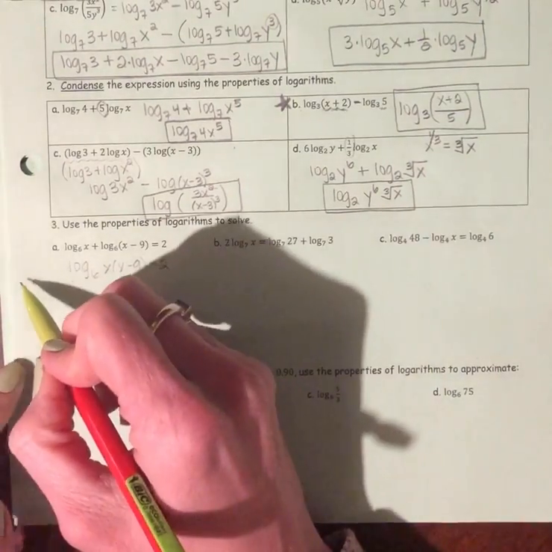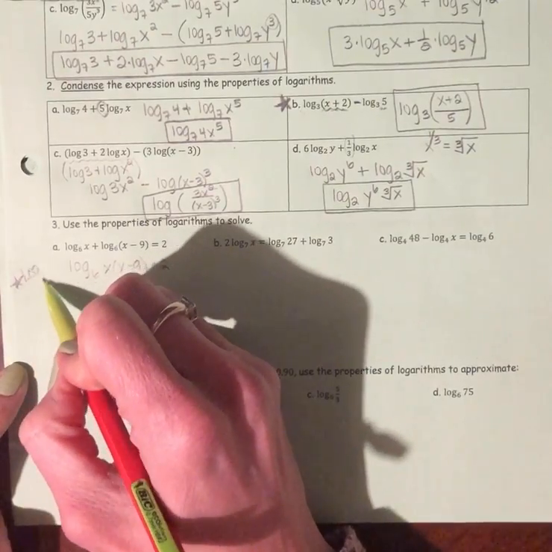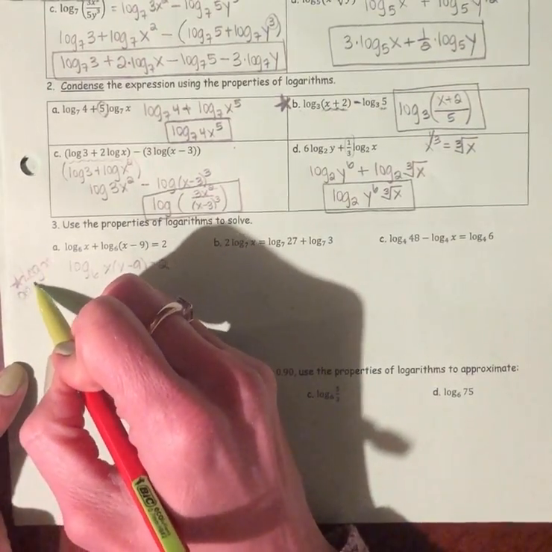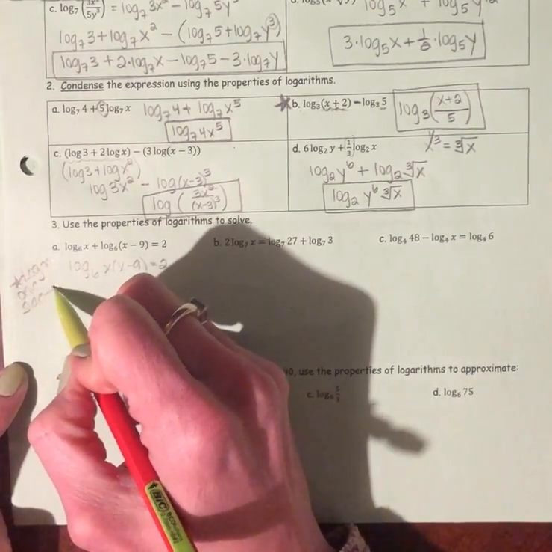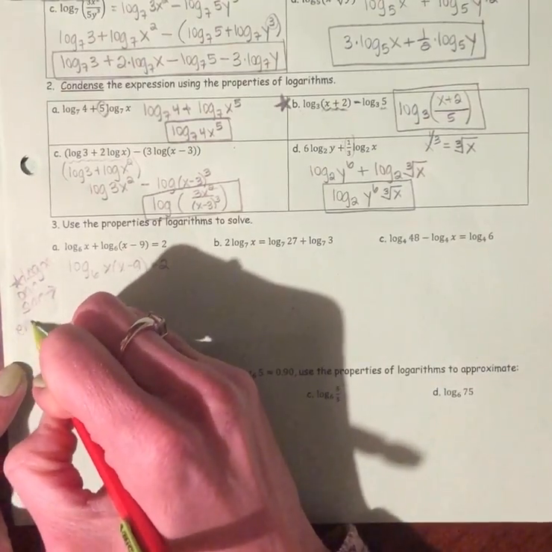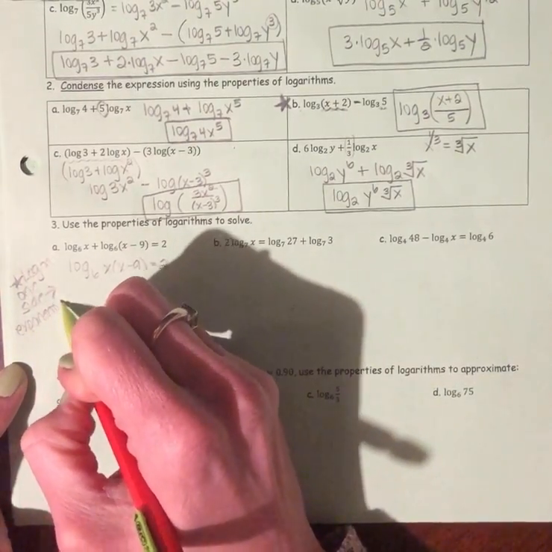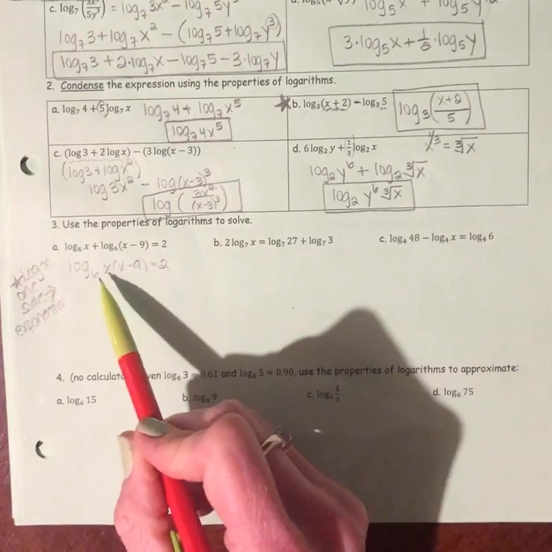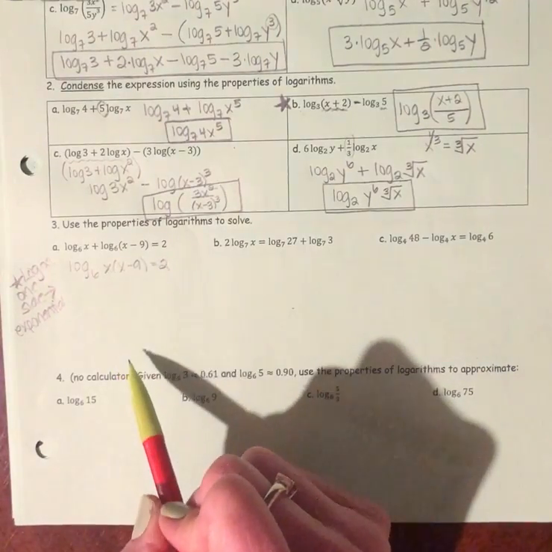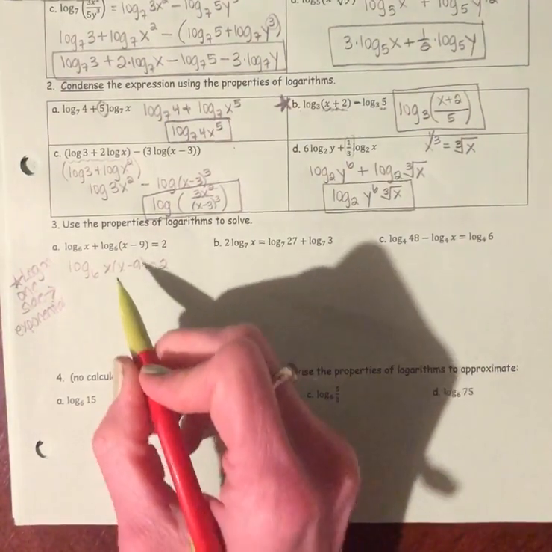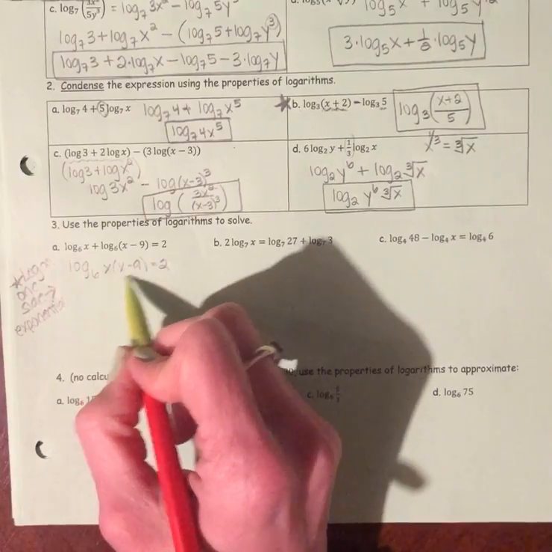Okay, I condensed it so that I only have the log on one side. So now again, log on one side, I rewrite it in exponential form. So if I wanted to write this in exponential form, I'm always taking the value.